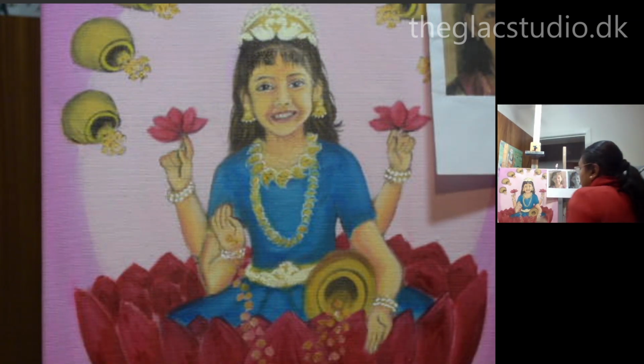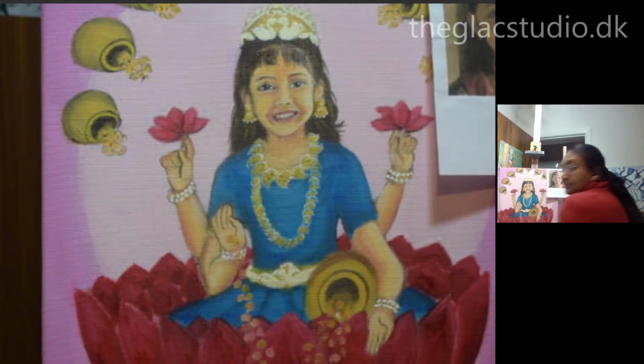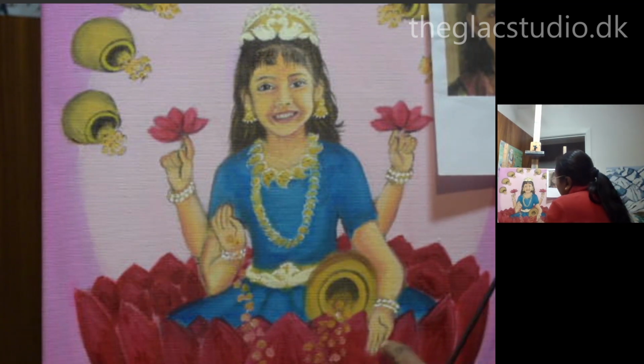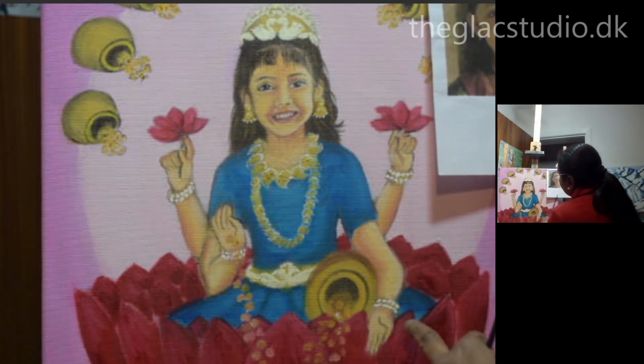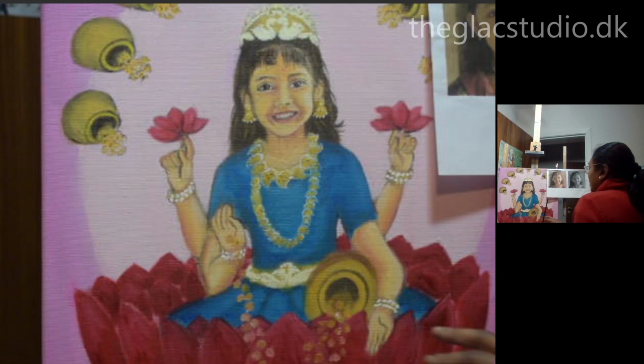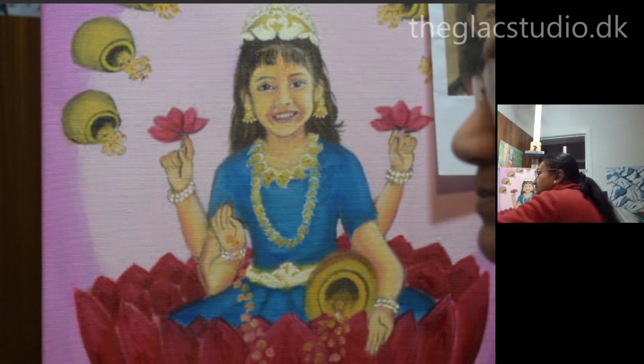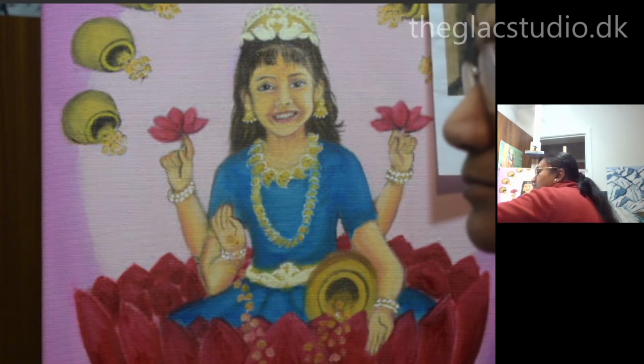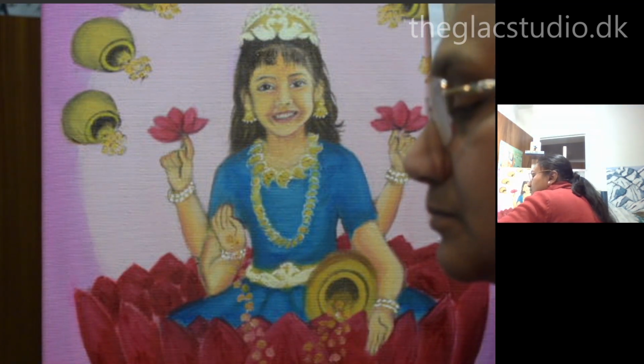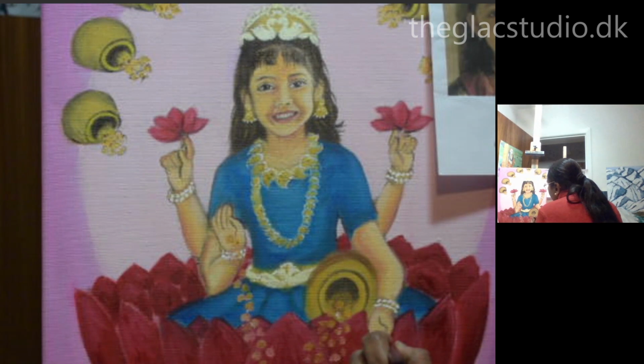The fingers, there is a mistake here I noticed. I don't know if you did. One, two, three fingers, and then the fourth finger is just kind of gone in all the red. So I'm going to work on the fourth finger that is supposed to be here. Building on that.